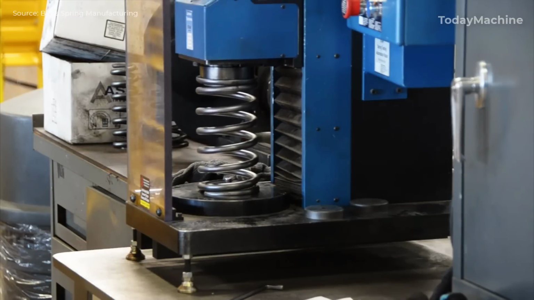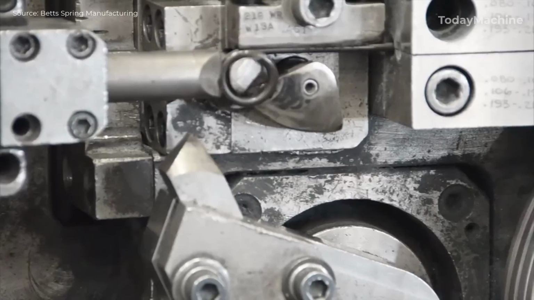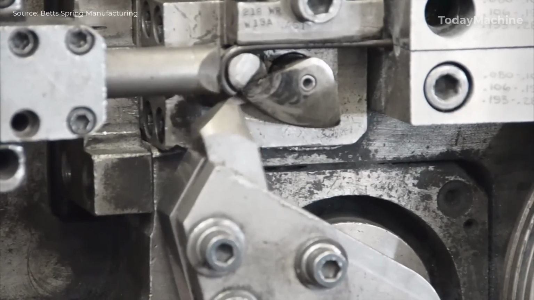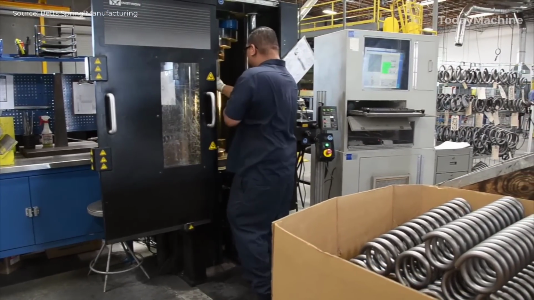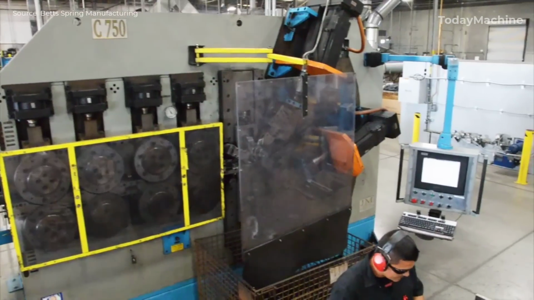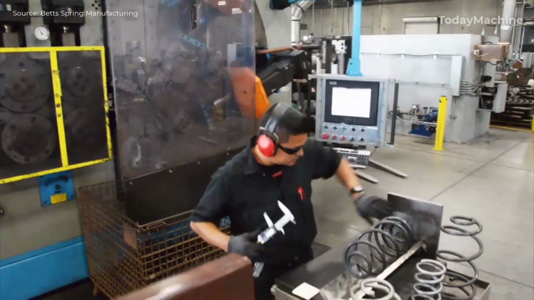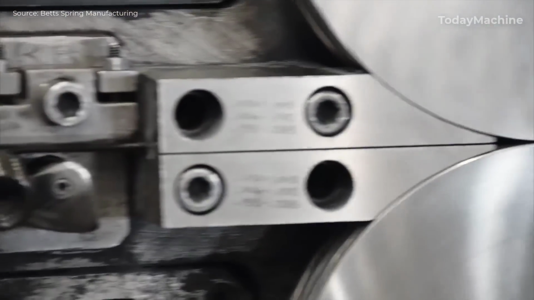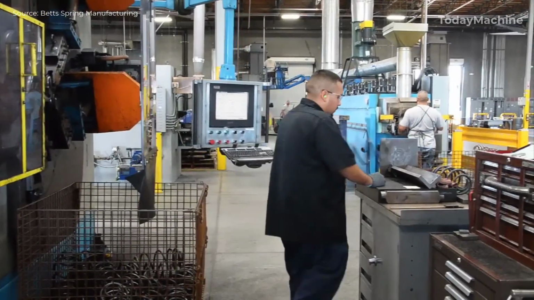Regionally, Asia-Pacific dominates the global spring manufacturing industry, contributing more than 40% to the market share. China, Japan, and India are major players due to their extensive automotive and industrial manufacturing bases. North America and Europe follow, each holding around 25% and 20% of the market share, respectively. These regions are characterized by advanced manufacturing technologies and high demand from the aerospace and defense industries.